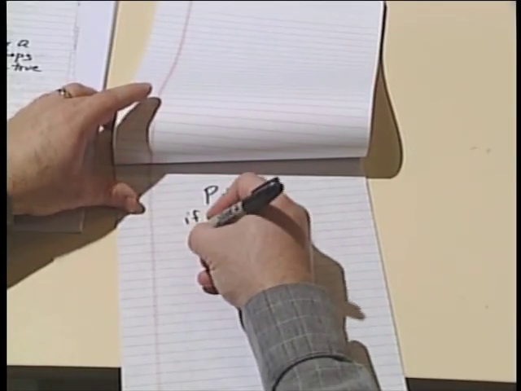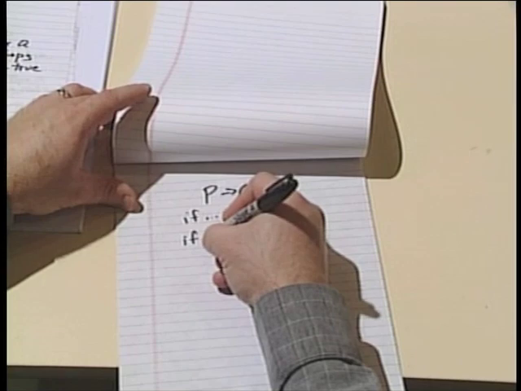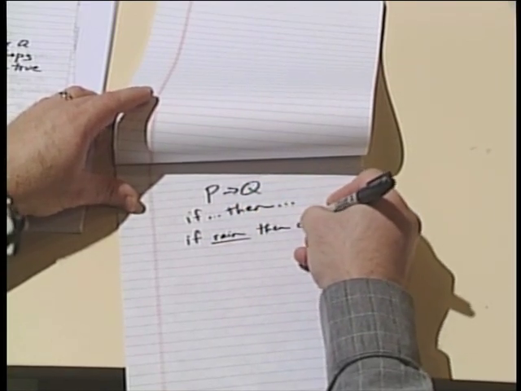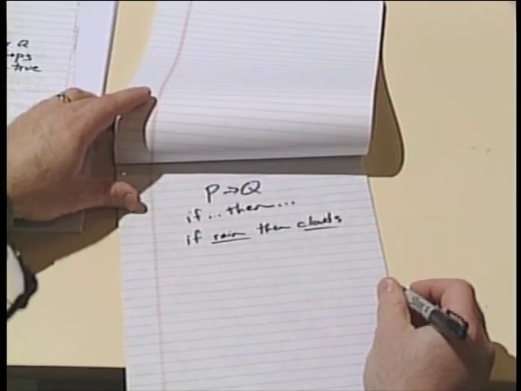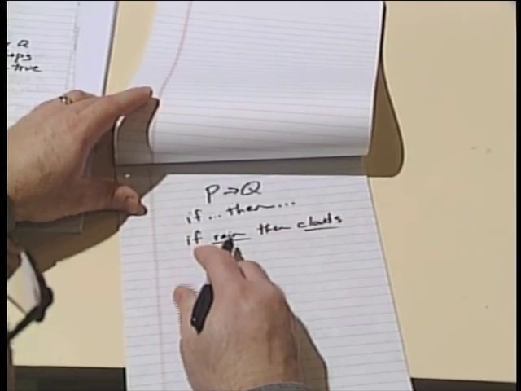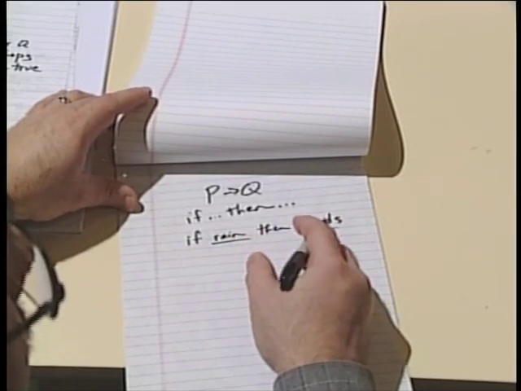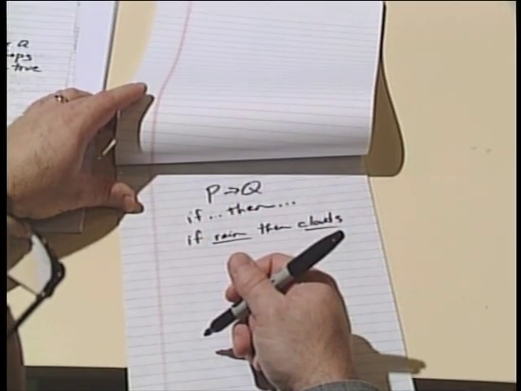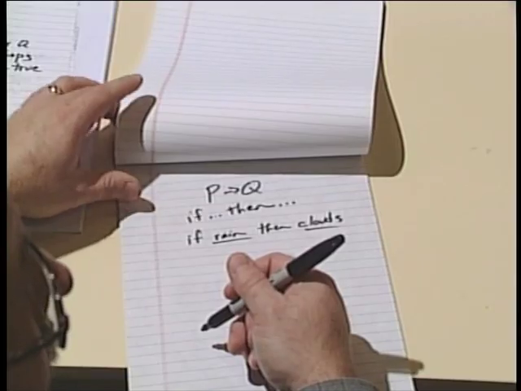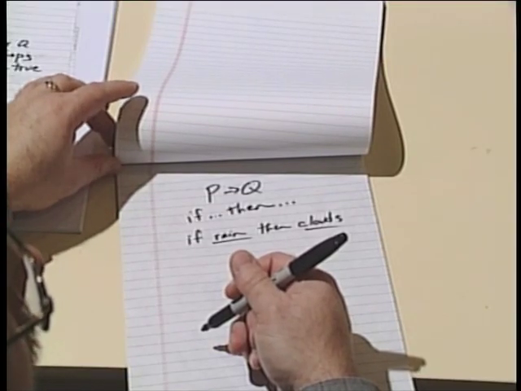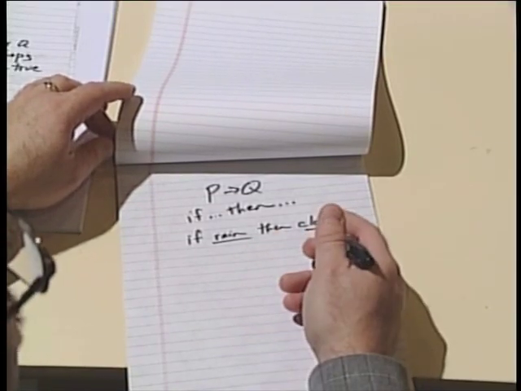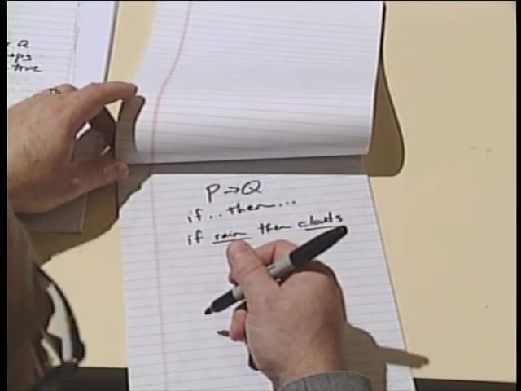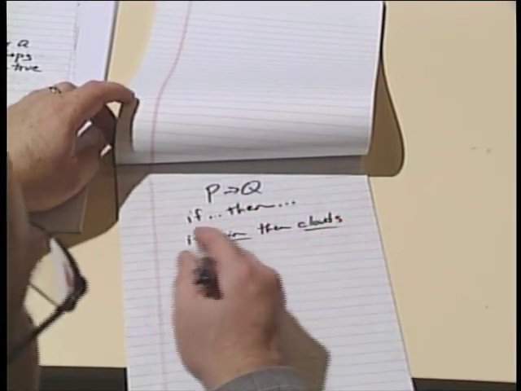My standard example for this is to say if rain, then clouds. What this means is that if I see rain outside, I know without looking up that there have to be clouds, because only in the presence of clouds do we have rain. Now, that doesn't necessarily mean that if there are clouds, there has to be rain. It just means if there's rain, there have to be clouds. The if-then statement only works in one direction.